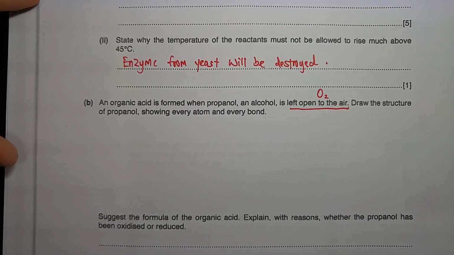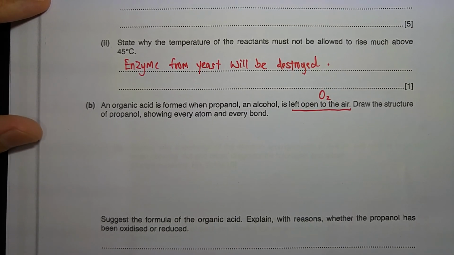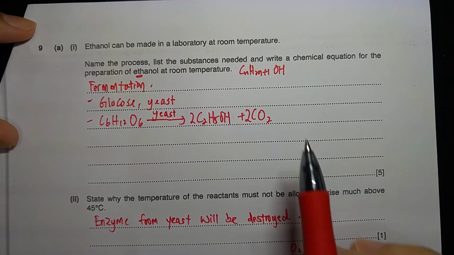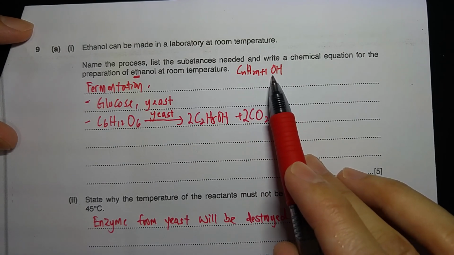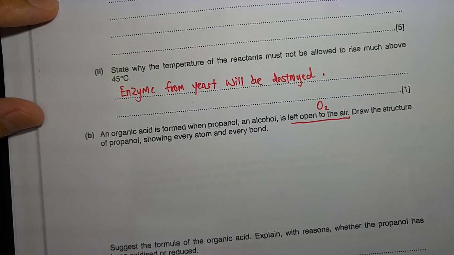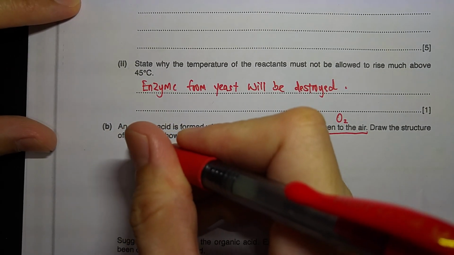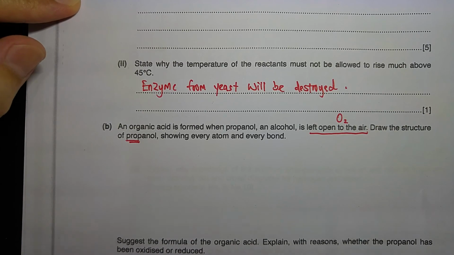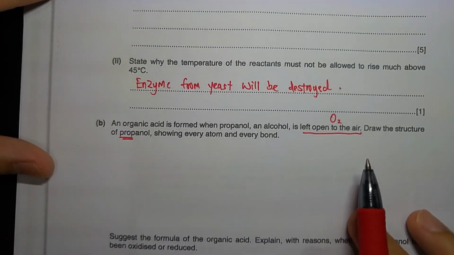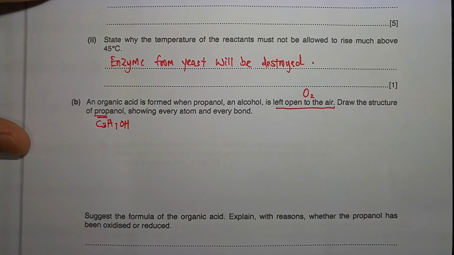Okay, so draw the structure of propanol, showing every atom and every bond. So this is propanol, not ethanol. So what is the chemical formula for propanol? CnH2n+1OH, this is the general formula. So propanol, the word prop, how many carbon atoms? Prop is 3 carbon atoms. So the n is 3. That will be C3H7OH. This is the chemical formula.